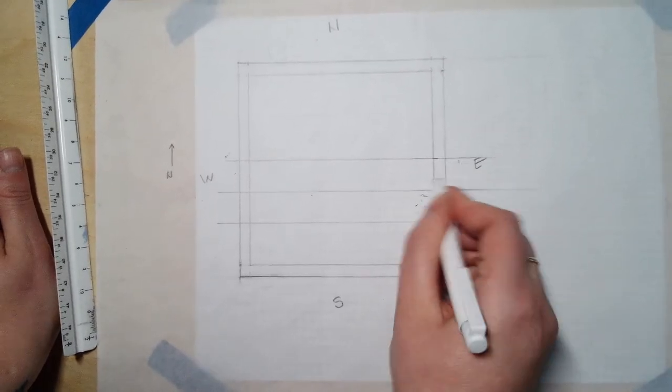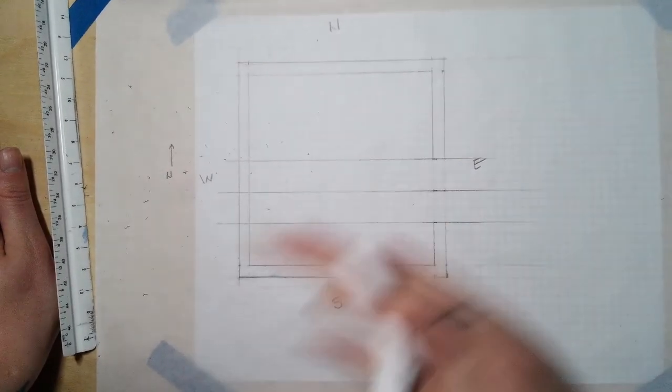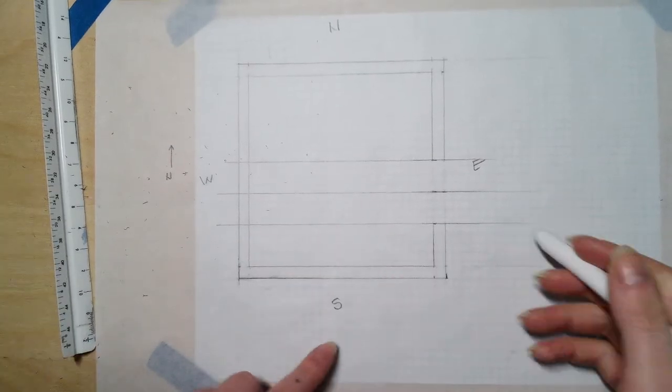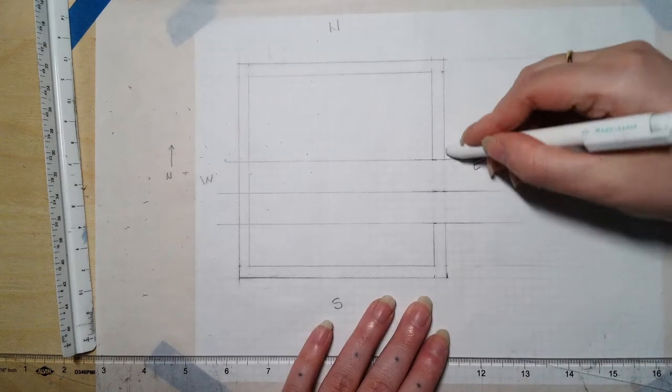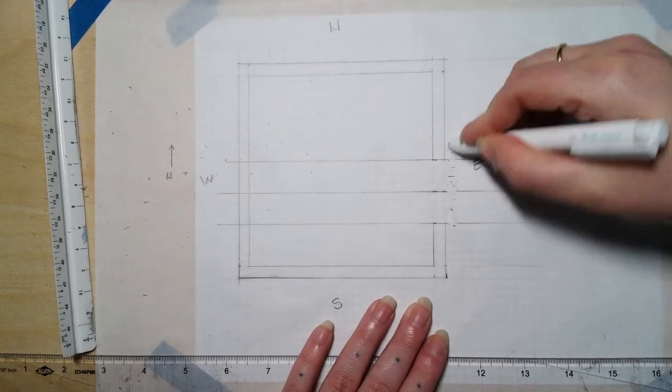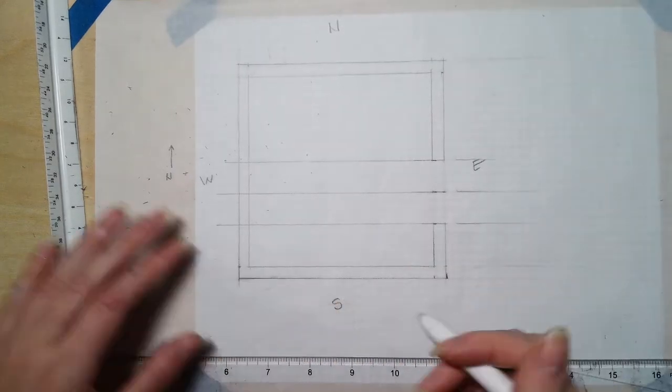So I can erase this part of the wall. And I'll erase some of this guide work too. I'm going to keep some of it just to use for dimensions.